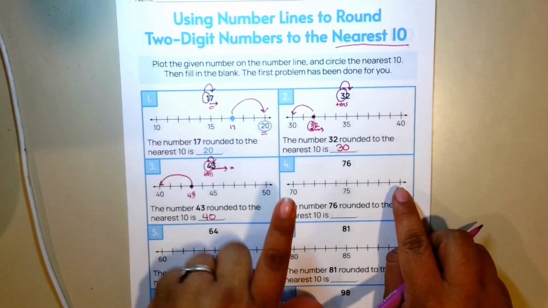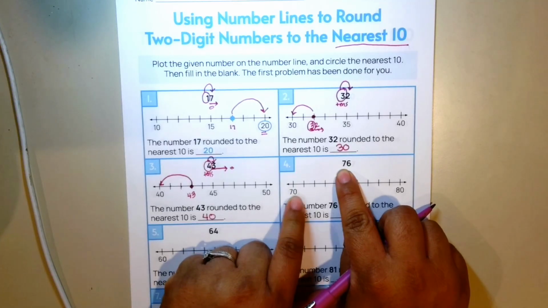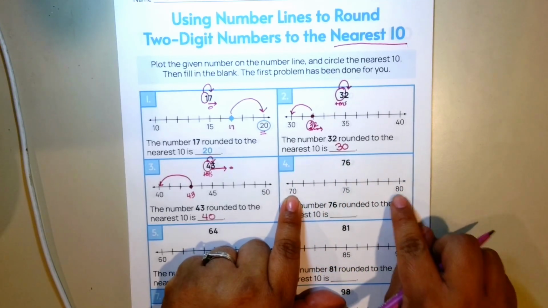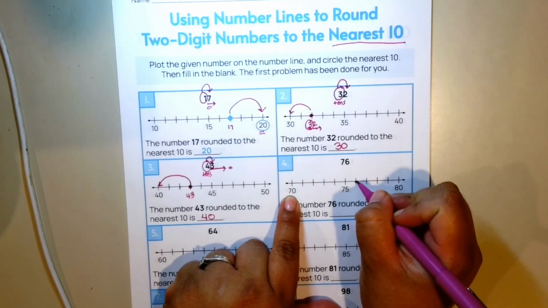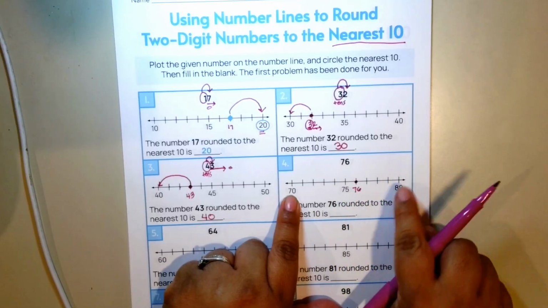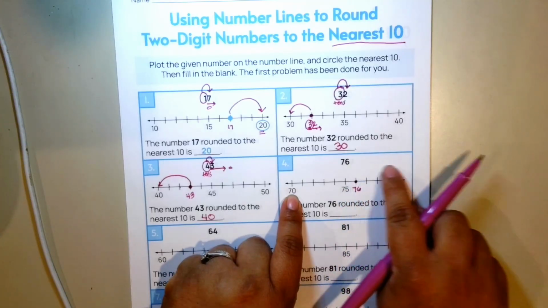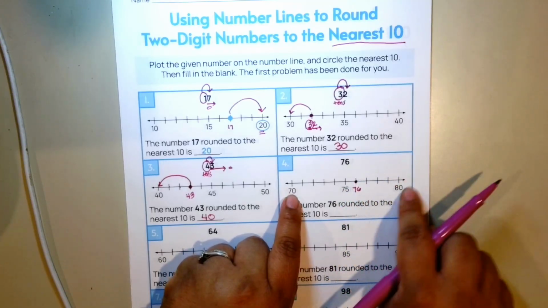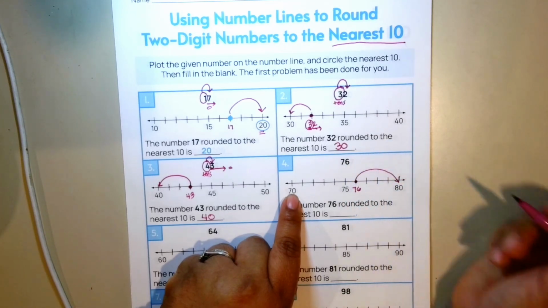76. On the lower end, the nearest ten is 70. On the upper end, we have 80. So 76 would be right here. And then we see that because it's a 6 in 76, it's closer to the upper 10. So it'll be rounded to 80.